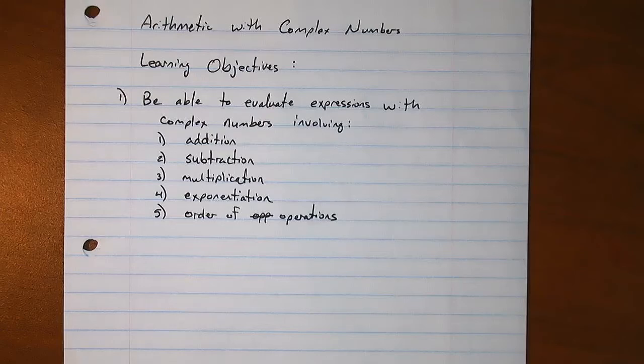So now what we're going to do is move into the full complex number. If it has both a real part and an imaginary part, now what do you do with those things? That's what this video will focus on, and the next video. So let's get started by taking a look at the learning objectives for this video.